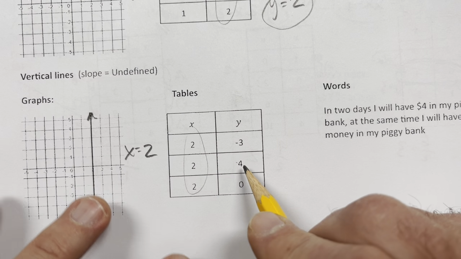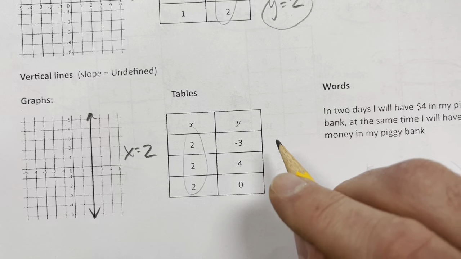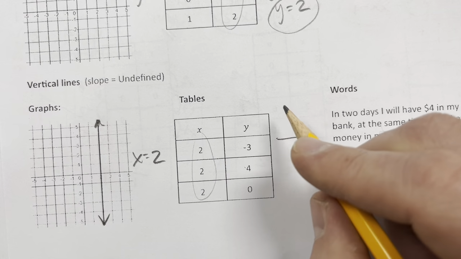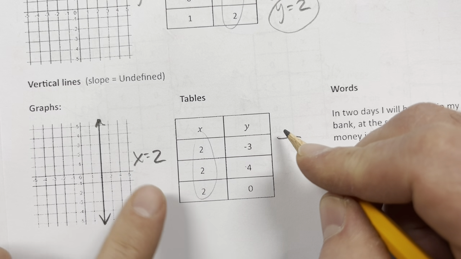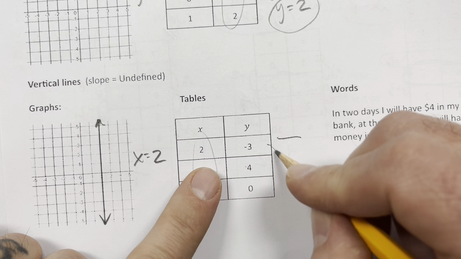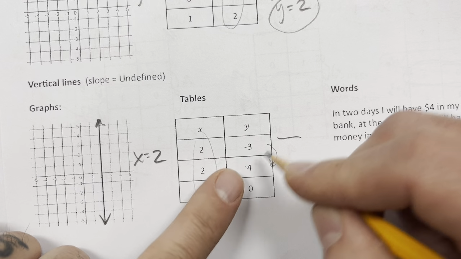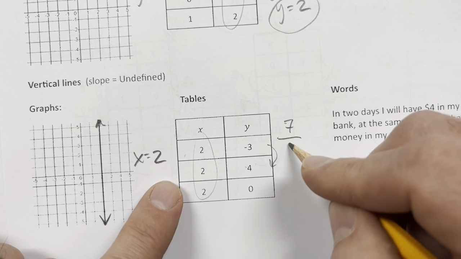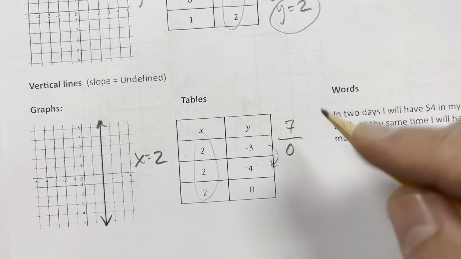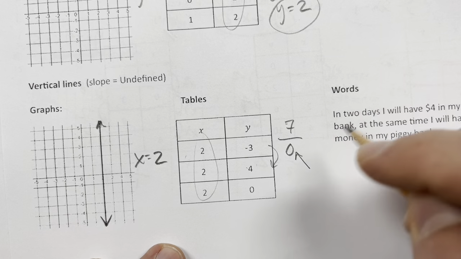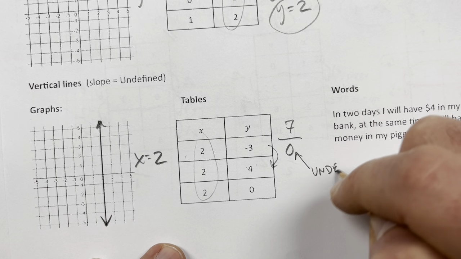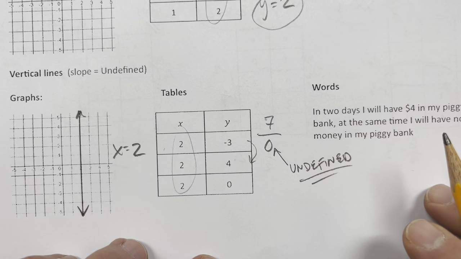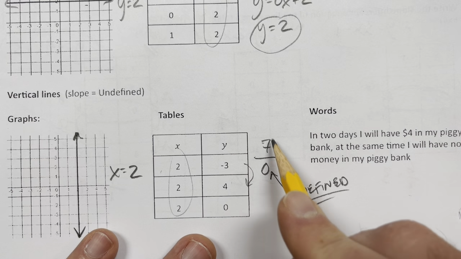That's because if I take my slope here, I'm going to end up with some number on the top, which is my change in y. So let's say my change in y here is 7, right? Plus 7. Over my change in x, which is 0. 2 minus 2 is 0. So whenever I have 0 in the denominator, this is undefined. And that's why this is undefined, because you've got 0 for your x and something for y.